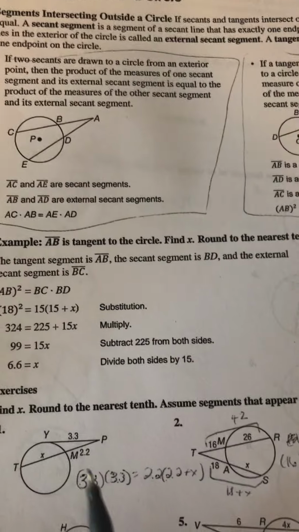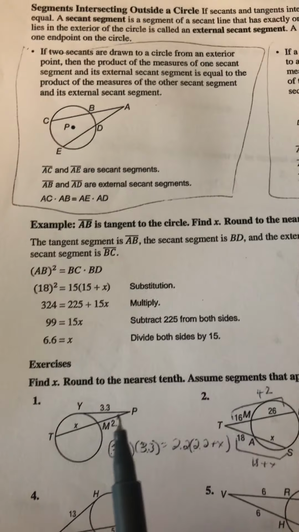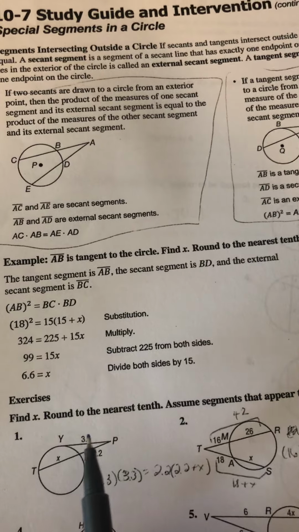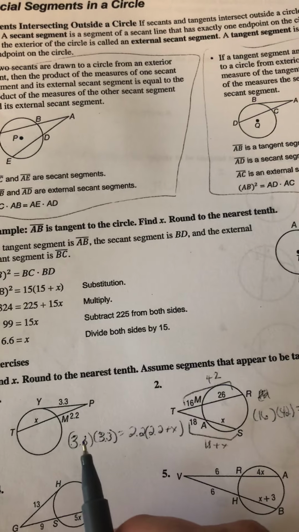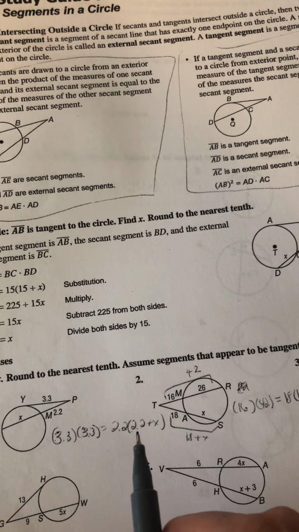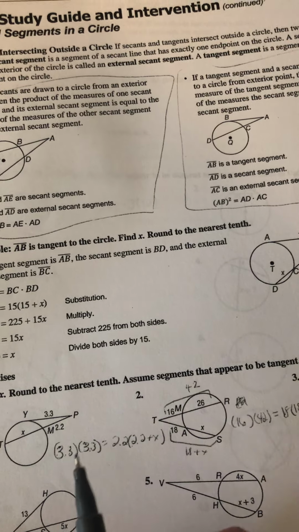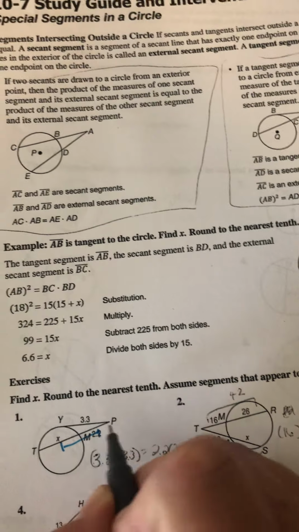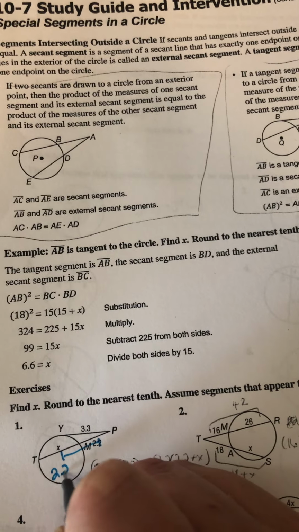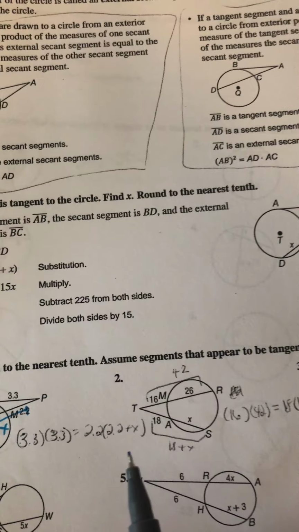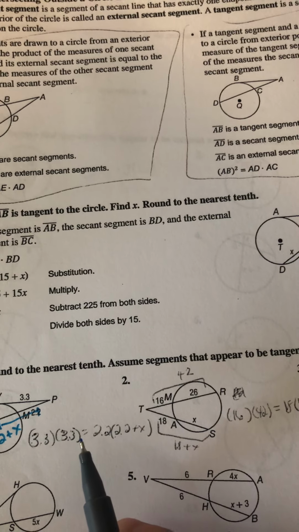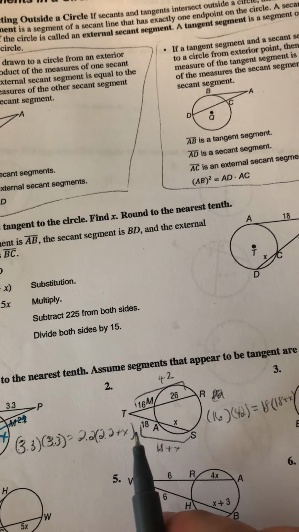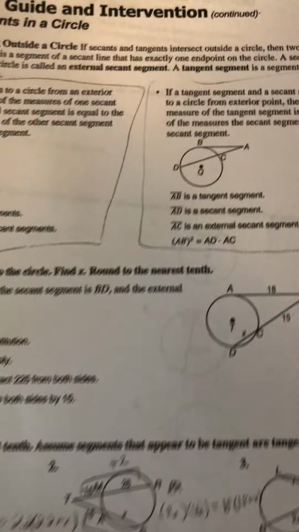So when they cross on the outside, and we're actually looking at the length, we do the part on the outside times the whole thing. So if it's a tangent, like YP is, this is 3.3 times 3.3 equals the part on the outside, which is 2.2. And this whole piece, the length from T to P, is 2.2 plus x. All right, so we're going to take 3.3 times 3.3 equals 2.2 times 2.2 plus x, and we're going to solve for x.